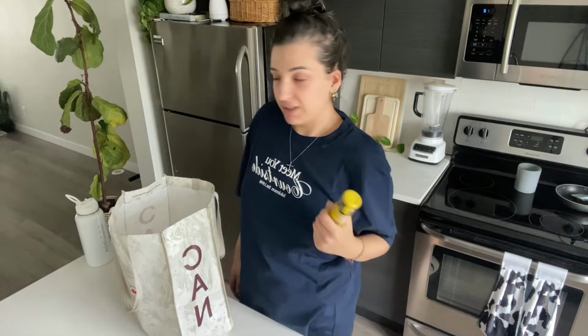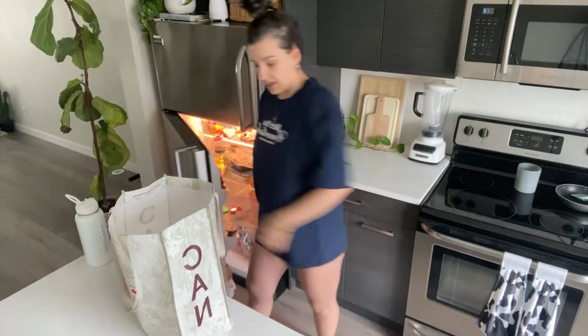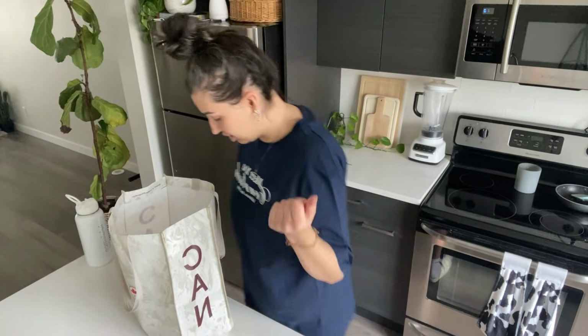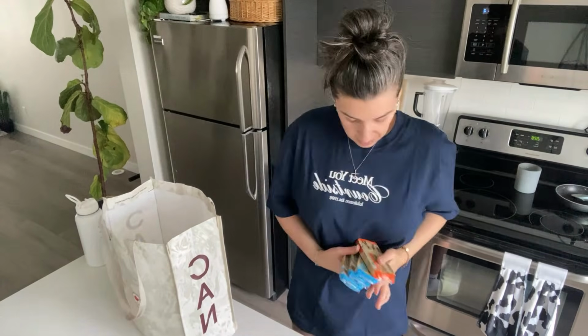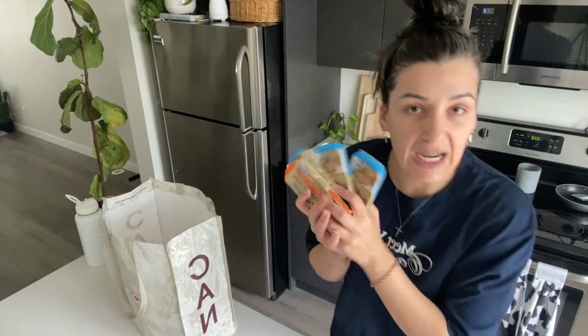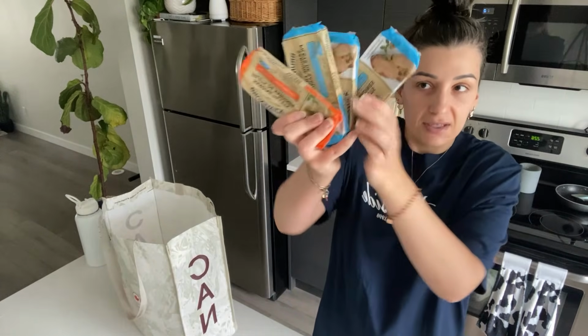Not that concerned about the mercury because I don't eat it that often. I just bought it because it was on sale. So it's not like I eat it all the time. Just stocking up. And then I got 4 of these because that's the maximum amount I could buy on sale of the sardines.